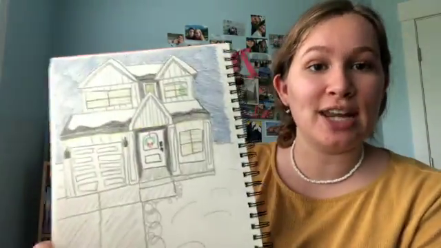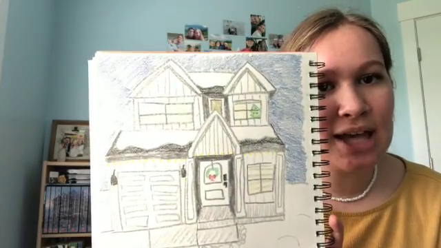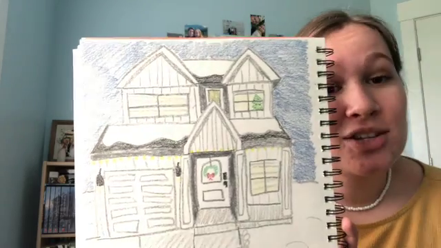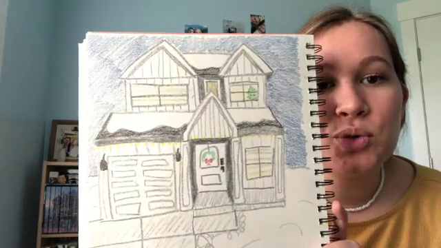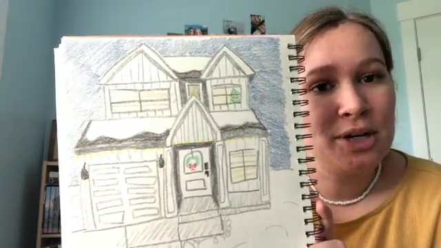So the first crayon drawing that I did was my house at Christmas. So you can see that the sky is kind of darker. My windows are lit up all yellow because there's light coming from inside. I drew a little Christmas tree and a wreath on the front door in order to show that it was a different time of year.